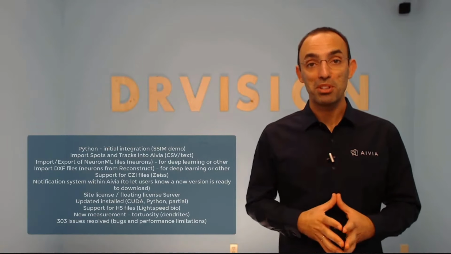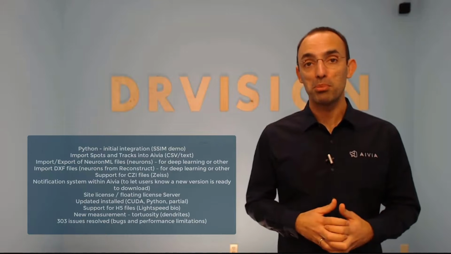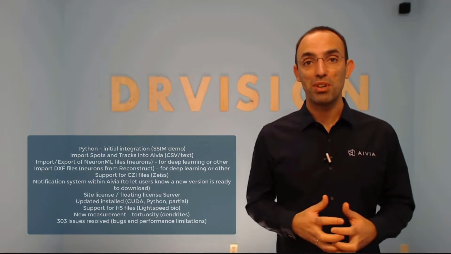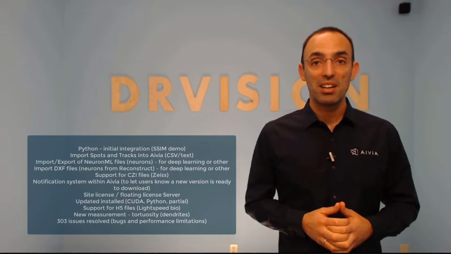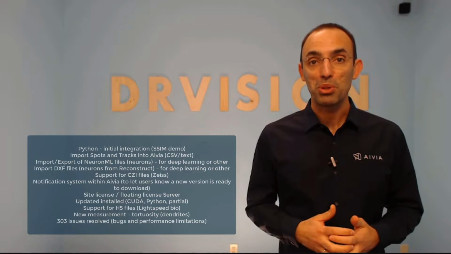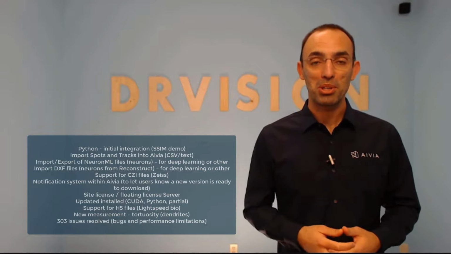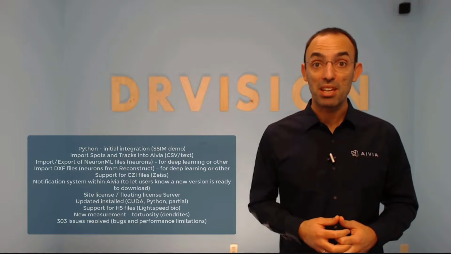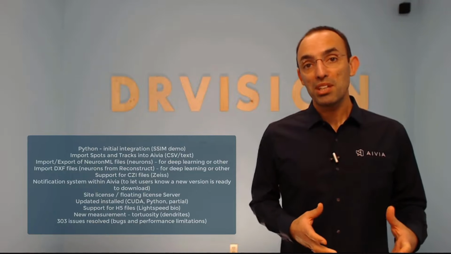In addition to this, we've developed many other features and fixed quite a large number of bugs and fixed performance issues. And thank you very much for everybody's feedback. We appreciate that, and we hope you continue to send that feedback, because it does help us make Aivia even better. So one of the things that you've asked for is Python integration, and this is done now.